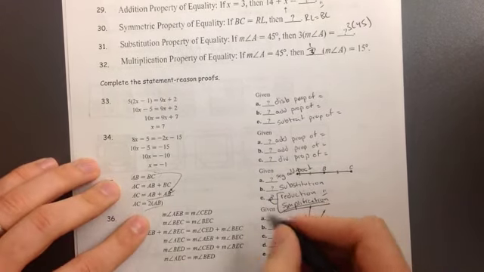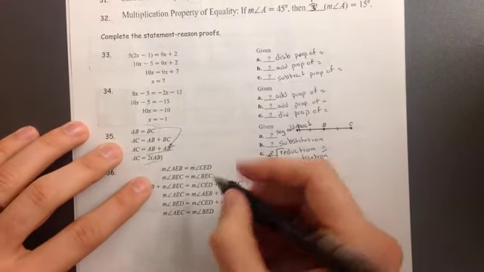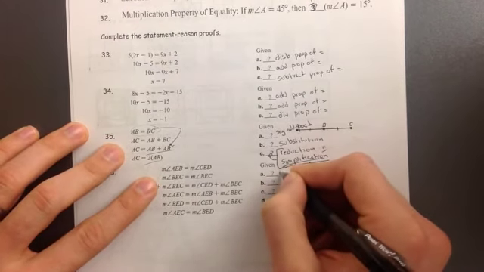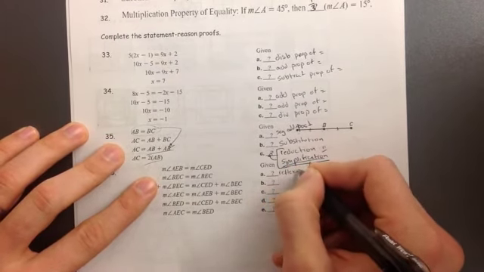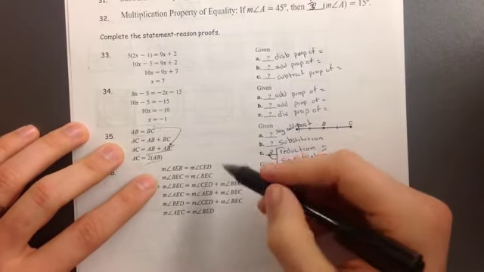All right, my last one. Now this one gets a little bit weird. I've got BEC is equal to BEC, and that's going to be reflexive. And anytime you see a reflexive happen, you are about to either add or subtract something from both sides. That's the only reason you're going to call this out.